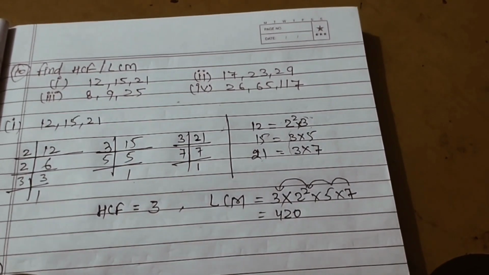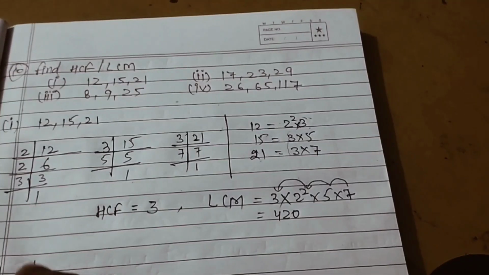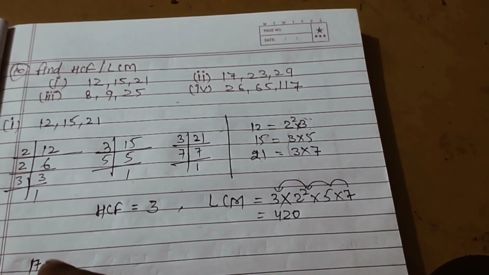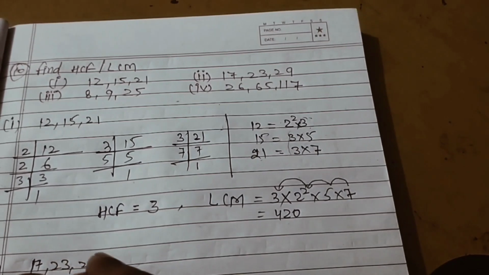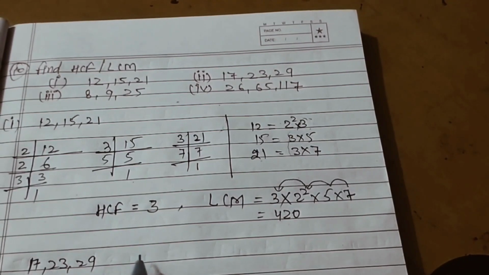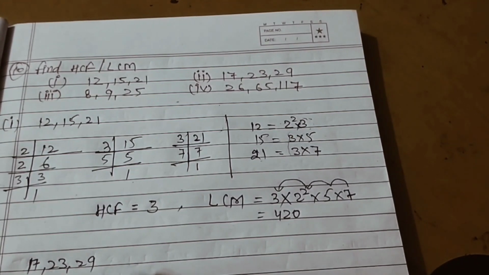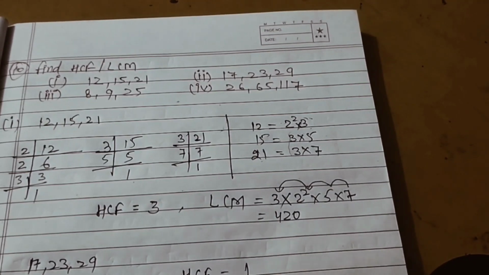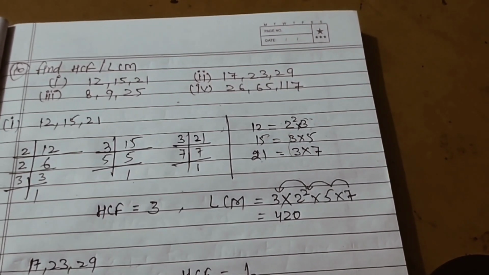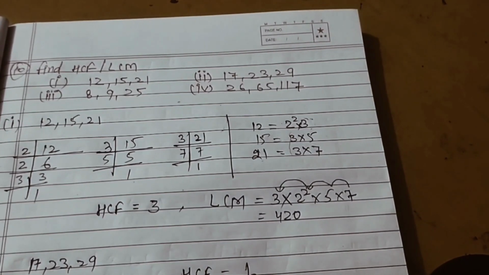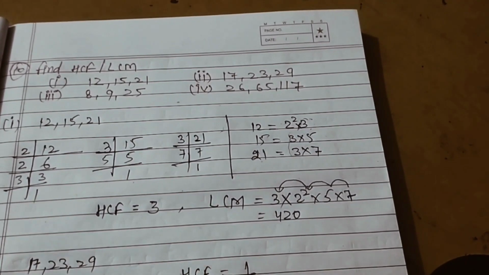Now the second one is 17, 23, 29. Now we know that all three numbers are prime numbers. So the HCF of these numbers is 1, and the LCM of these numbers is 7429, as we solved this number in our first question.